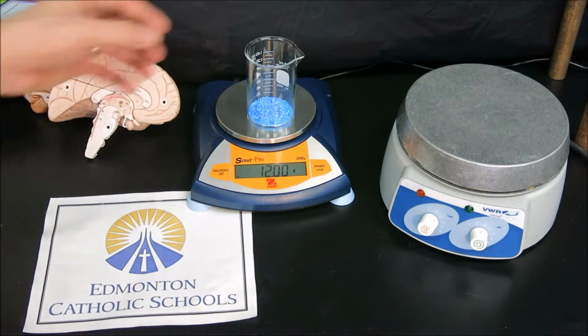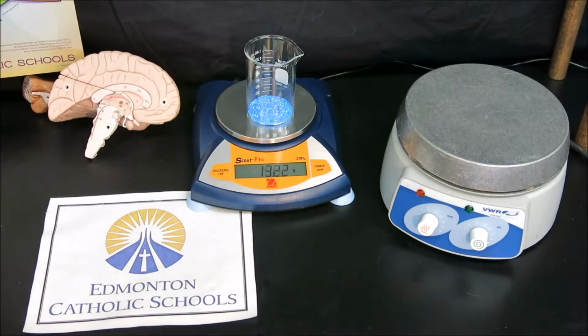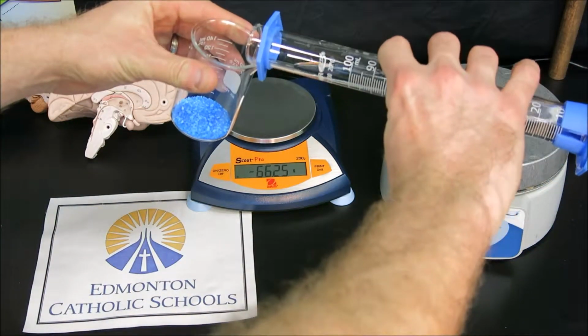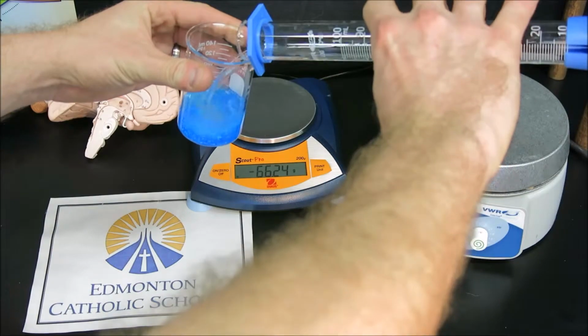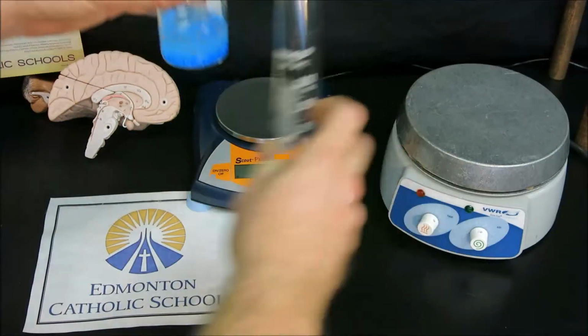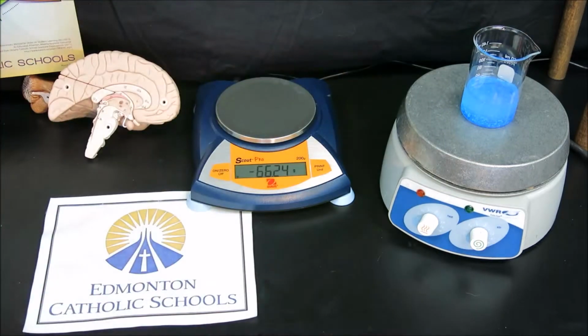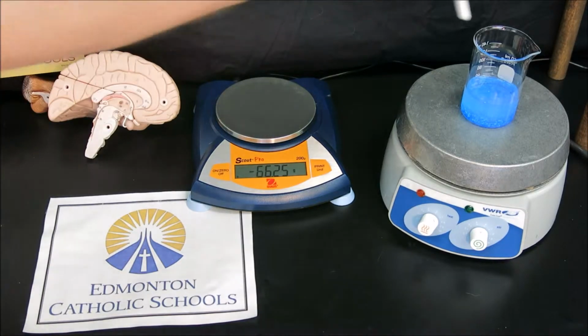Taking our copper-2 sulfate, we will be adding 50 milliliters of water. And placing that on a hot plate, we'll heat up the solution while also stirring the solution, because the copper-2 sulfate needs to dissolve to form almost a saturated solution.